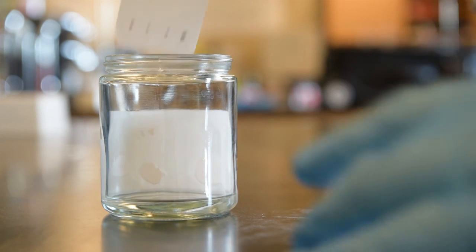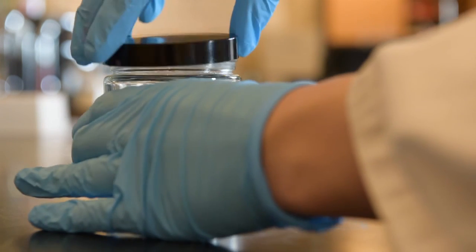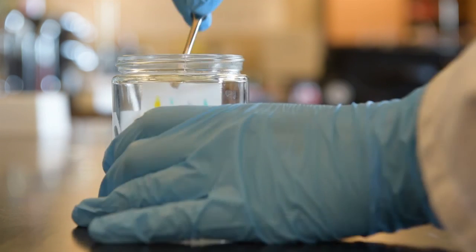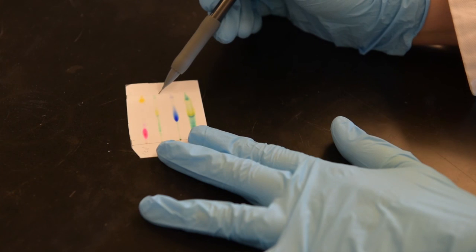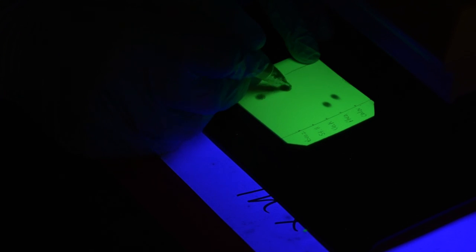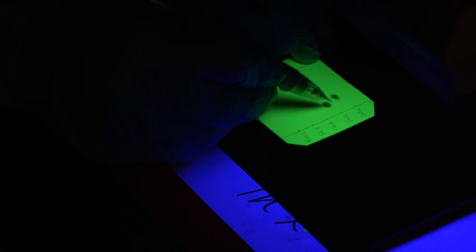Place the TLC plate into the TLC jar and close the lid. Allow the solvent line to reach about 1 centimeter to the end of the plate. Remove the TLC plate, trace your solvent line. Either circle the visible spots once the solvent has dried, or take to the UV lamp to visualize the spots and then circle them.